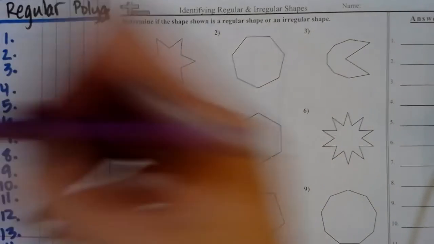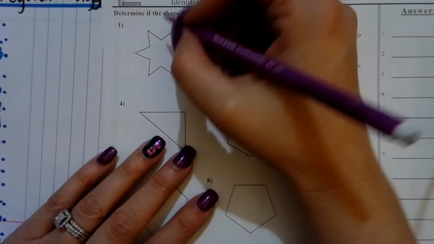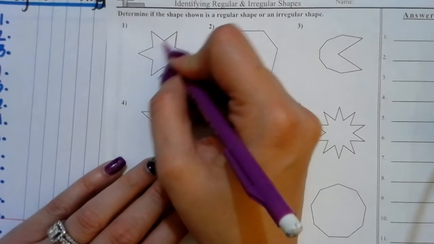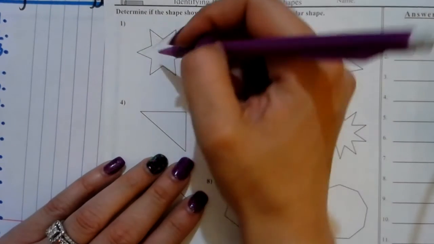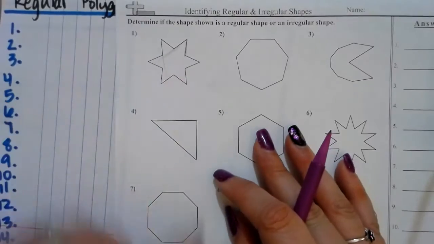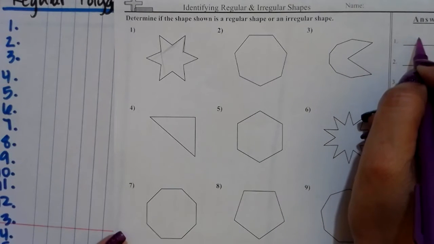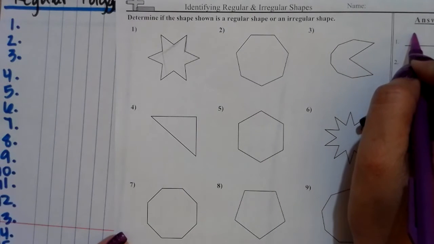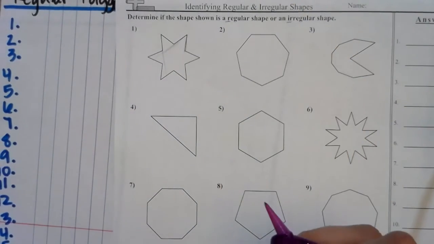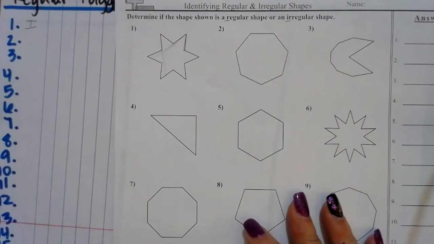Okay, so looking at number 1, I know that we want to say, oh, all of these look like they're about the same size, but the deal is their angles will not be. If these lines kept traveling through, they would not be. So number 1 is irregular. You can just put an I or an R. You don't have to write the whole word out. So for number 1, it's an irregular one. So I'm going to put an I.